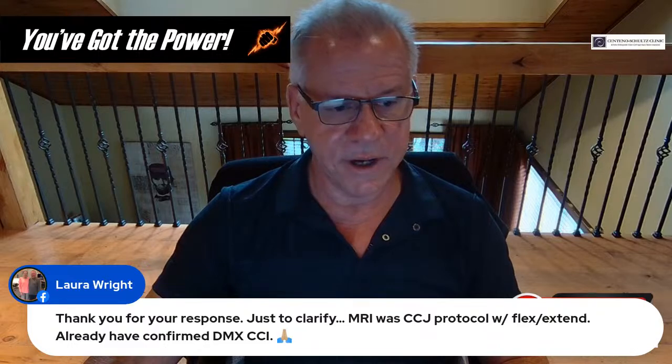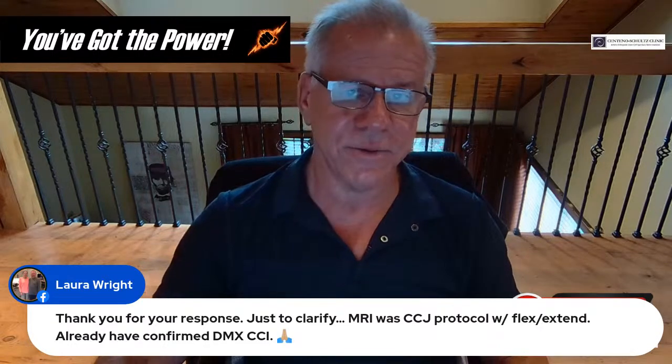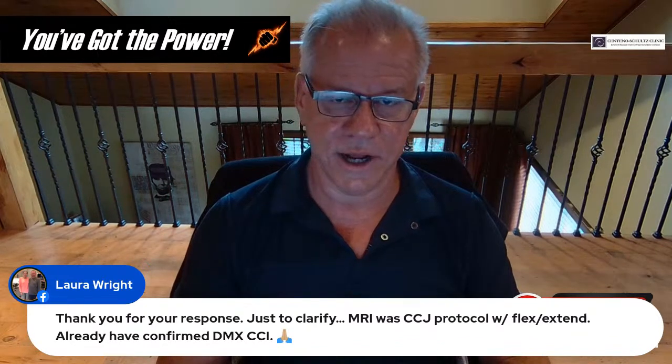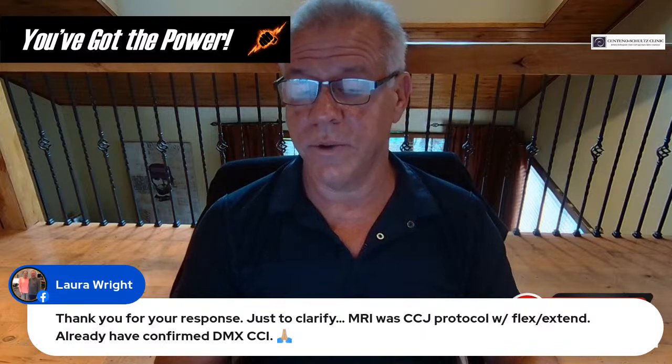MRI with CCJ. Yeah, so again, it doesn't really make a difference, meaning that we don't use MRI to call ligament damage at all anymore. It has to be a functional study, meaning a functional study is one with movement.